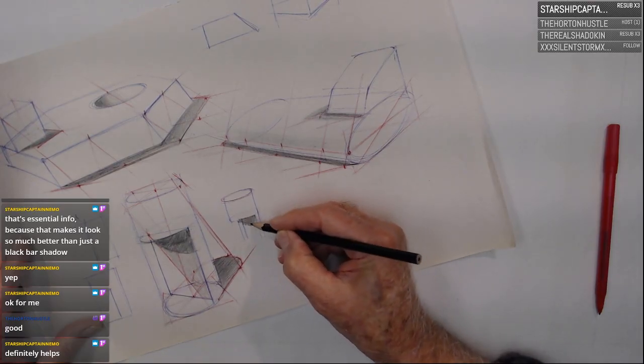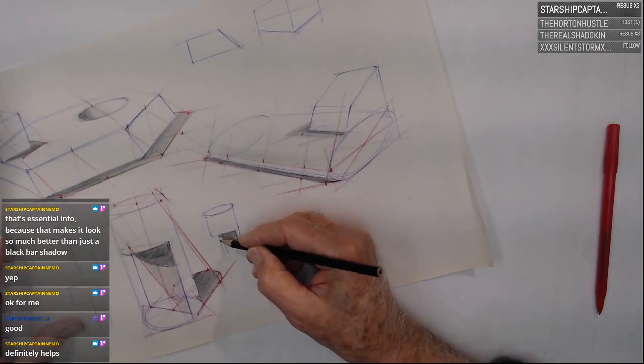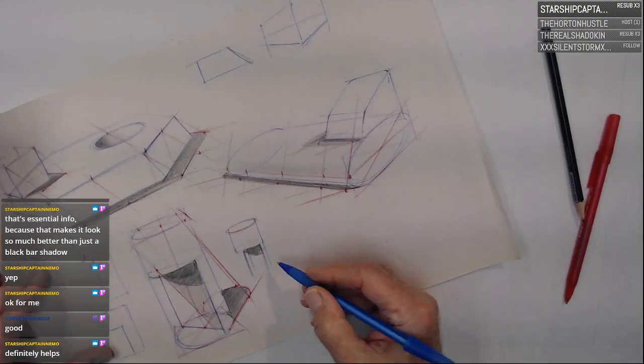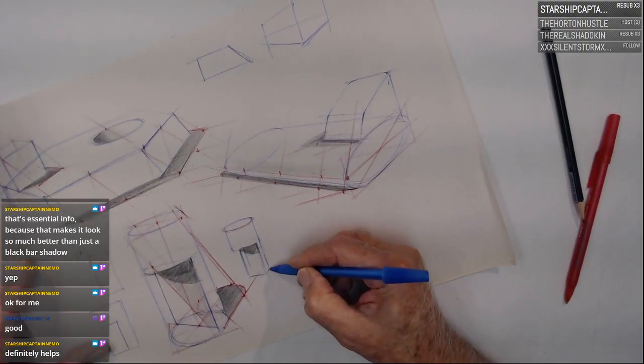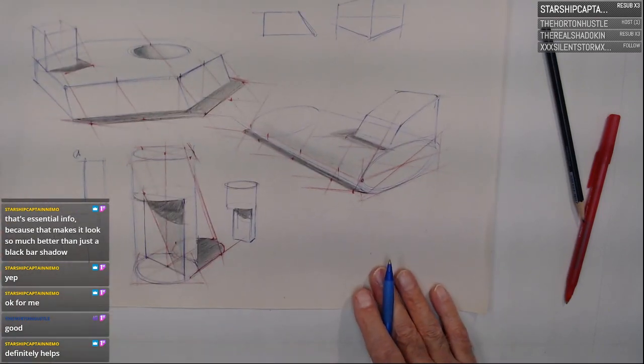There's more roundness to it. That is so much healthier because it looks like you've got a round surface there, no doubt.